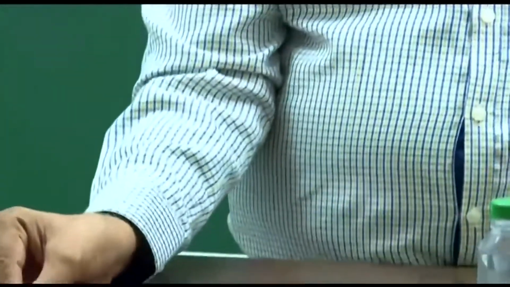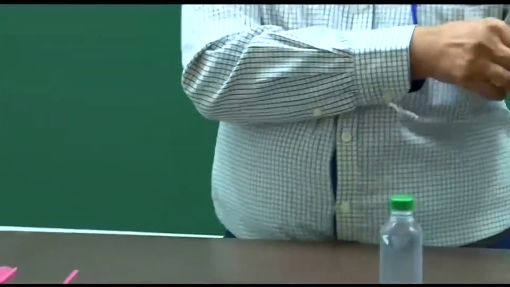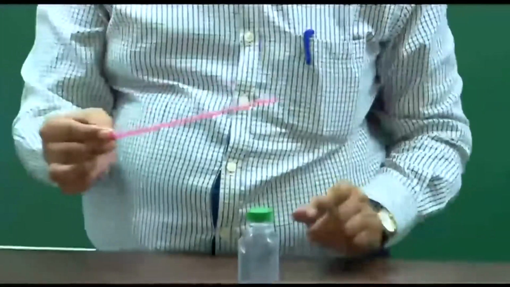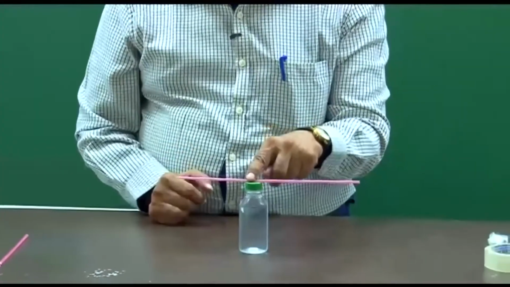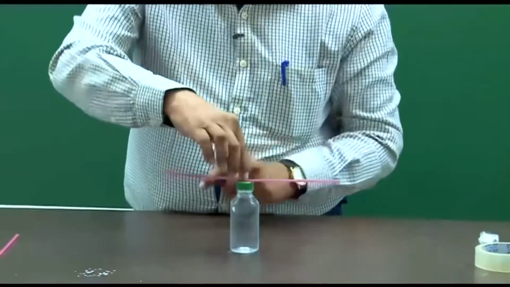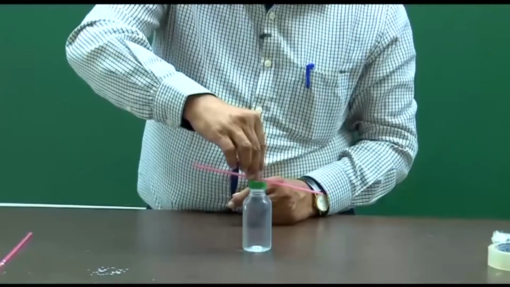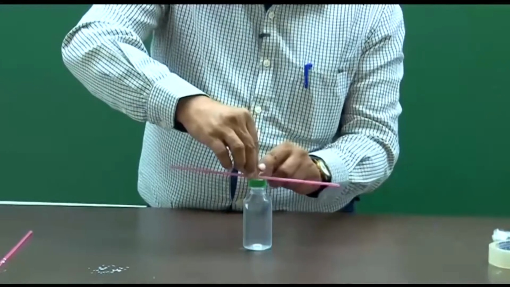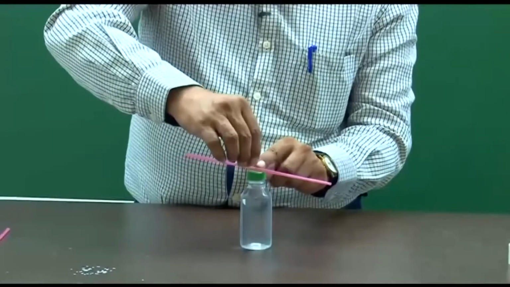Let us do another experiment. I take this straw, I rub it here and place it on this bottle. So, the bottle I am only using as a stand. I try to place it here, it's not easy because it is charged and it is jumping here and there.